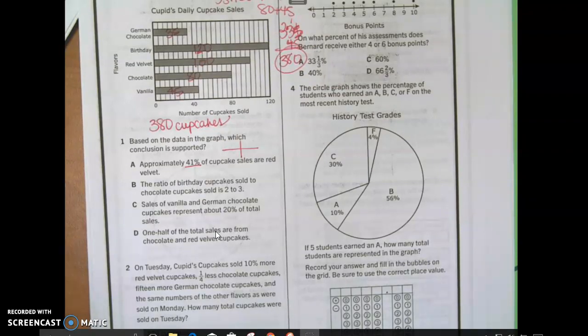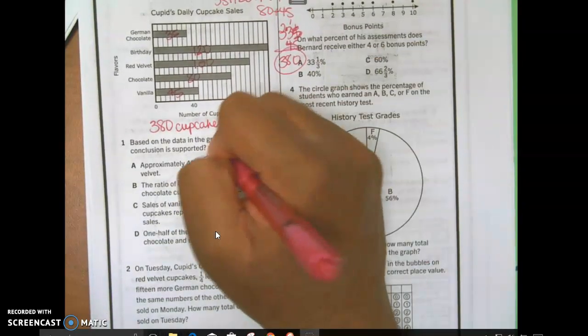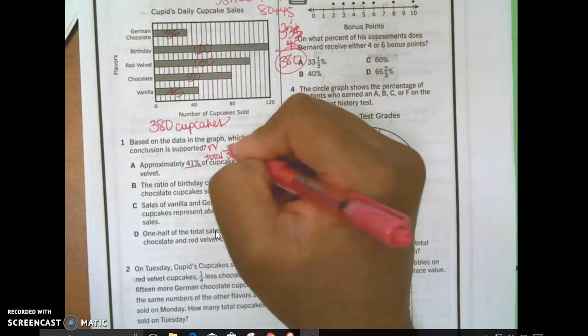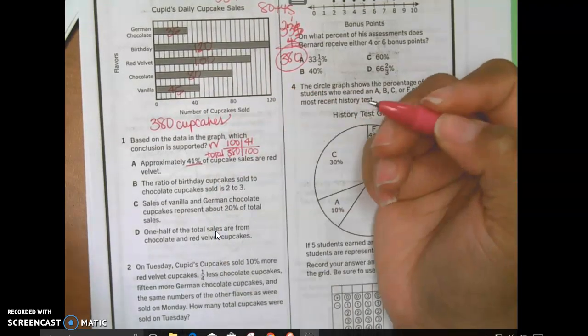Total, and then what are they asking about? Red velvet. So 380 is the total, and red velvet is 100. Then what goes on the other side? It's talking about a percent. 41 over 100, because percent's out of 100.